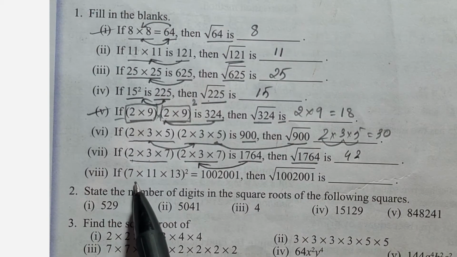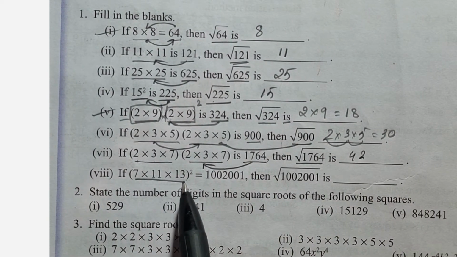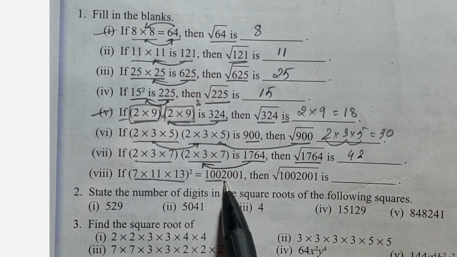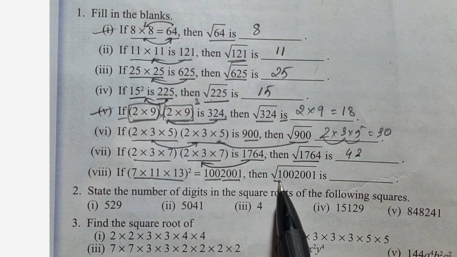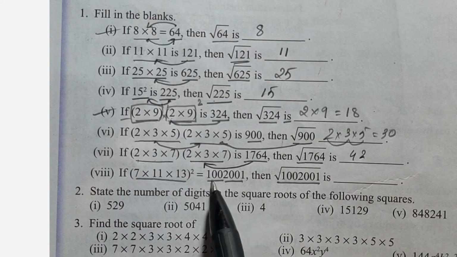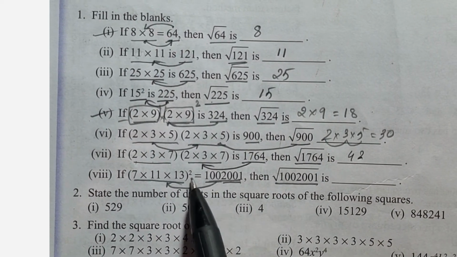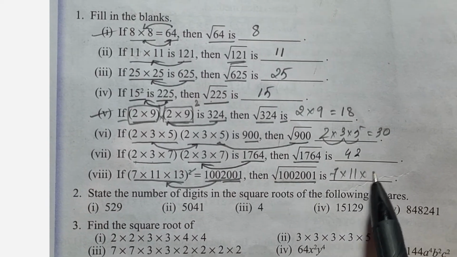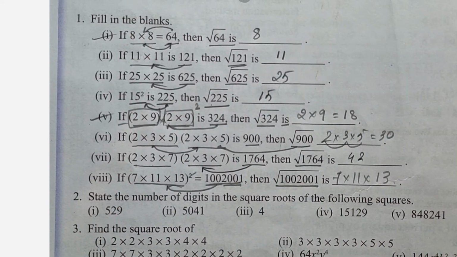Okay, let's see this one. If 7 into 11 into 13 squared is equal to 1002001, then what will be the square root of this number? So again the reverse, so square will disappear, so you'll get 7 into 11 into 13.